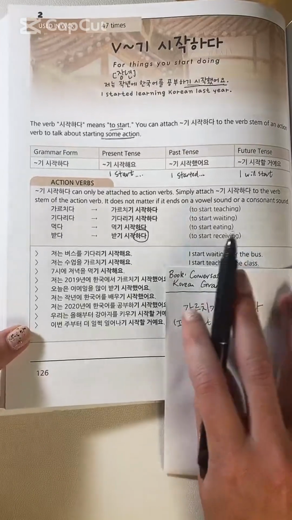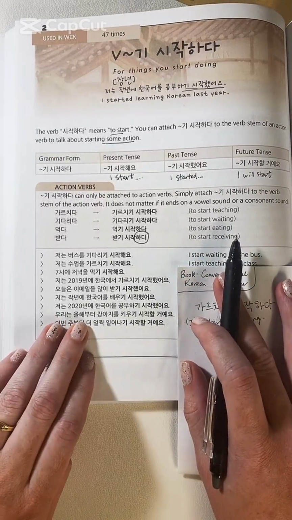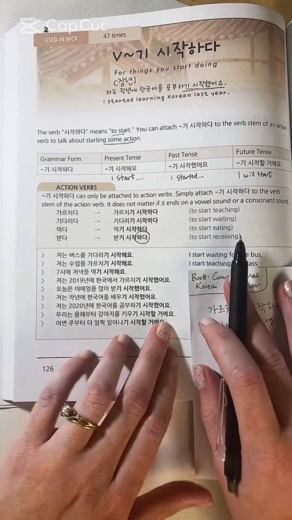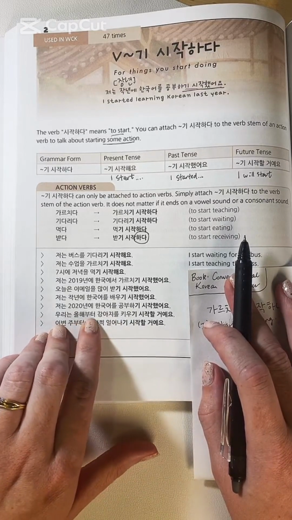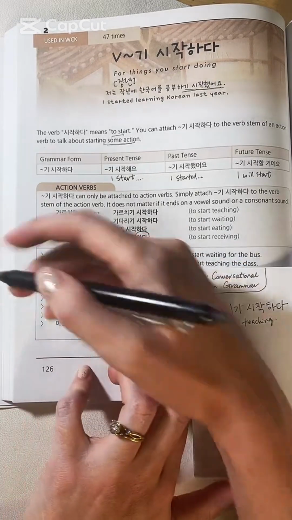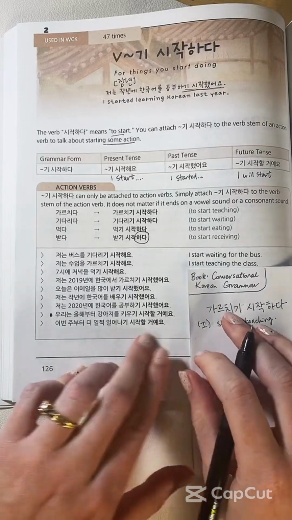Okay, so let's do one of these longer ones, maybe. Let's do, how about this second to last one? 우리는 올해부터 강아지를 키우기 시작할 거예요. Okay, this one's a tricky one, right? We've got a lot of stuff going on here, but let's break it down.